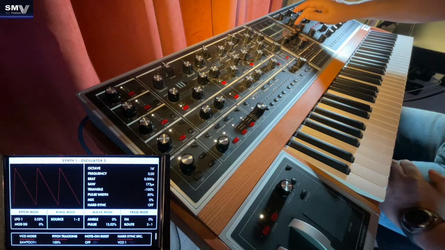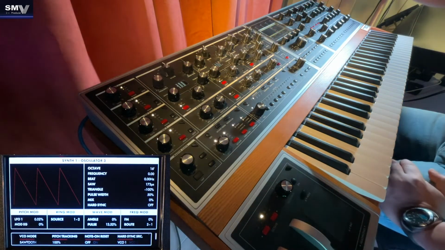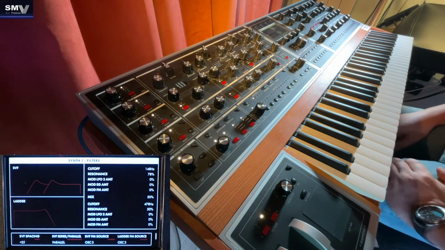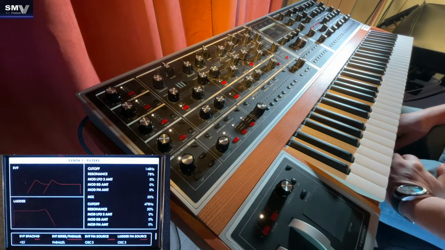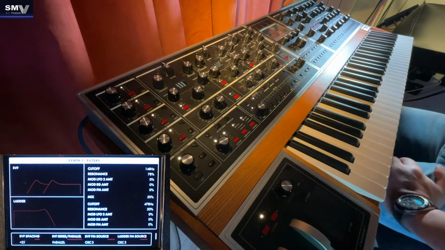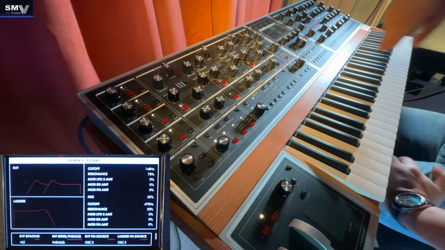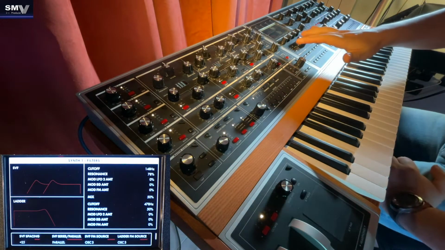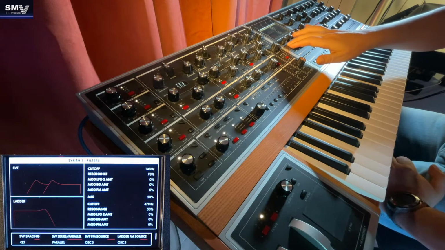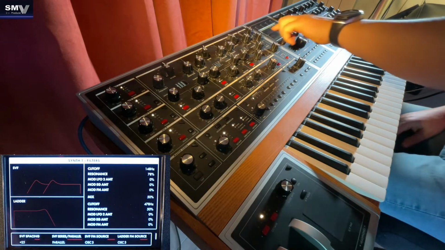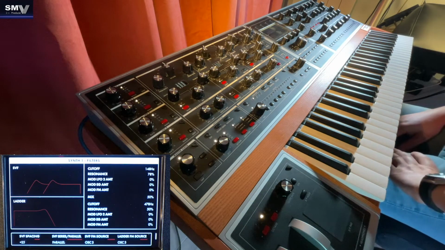Now let's open all the oscillators and go to the filter section. In the filter section, as you can see, I am using the state variable filter in high pass mode, but I added a little bit of spacing and a good amount of resonance, so you can see the two peaks of this filter.